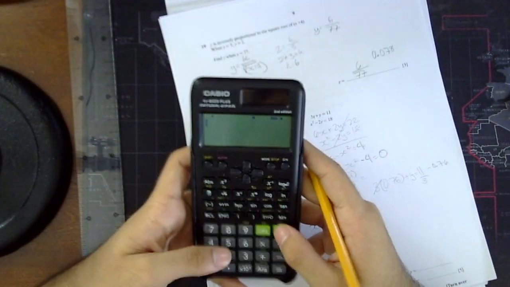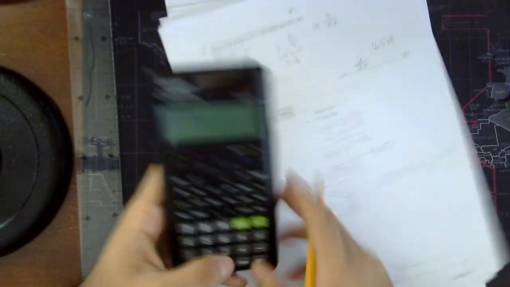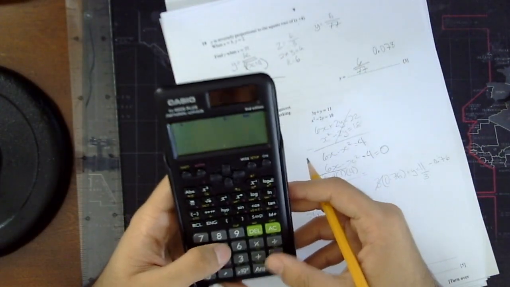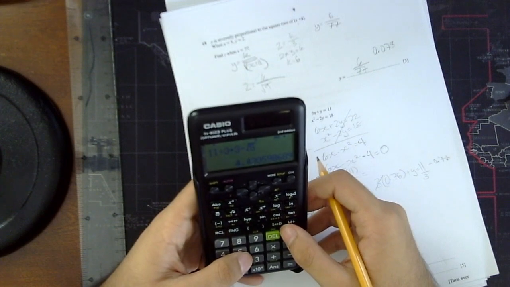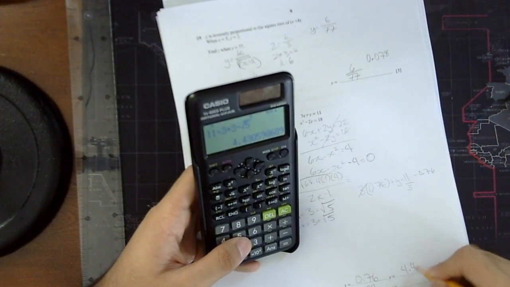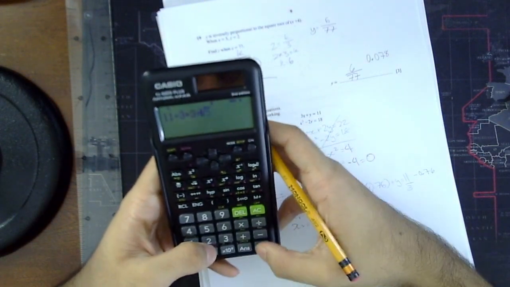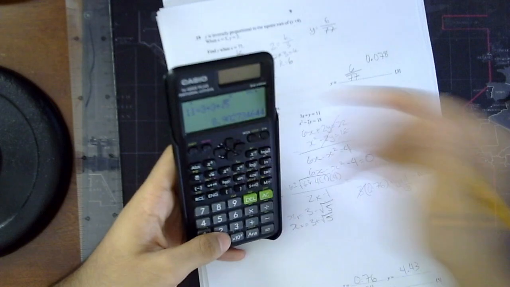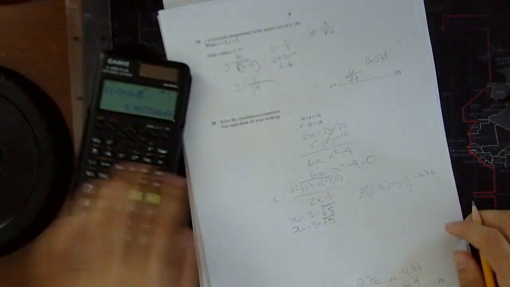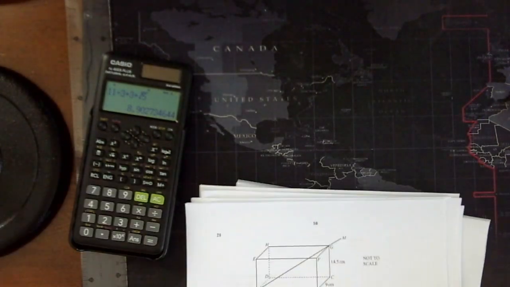Okay. So 11 divided by 3 plus 3 minus root 5. That'll give me 4.43. Then I have to do 3 plus root 5. That will give me 8.9. Perfect. Next question.